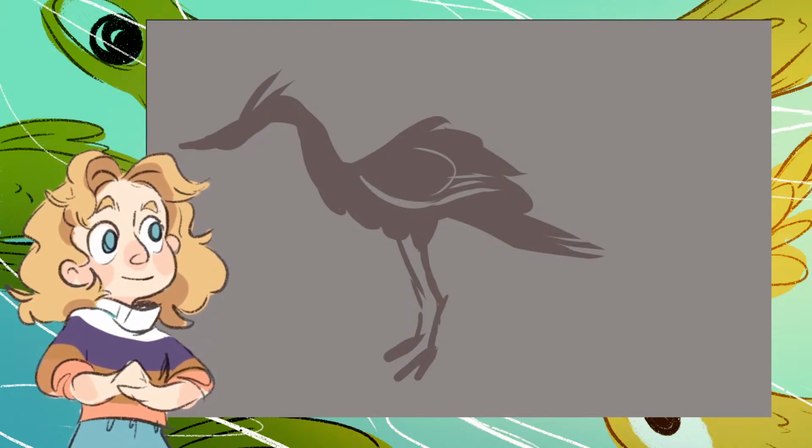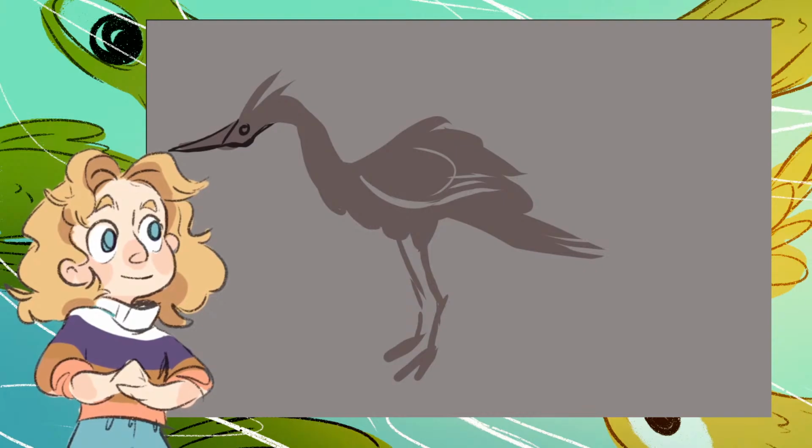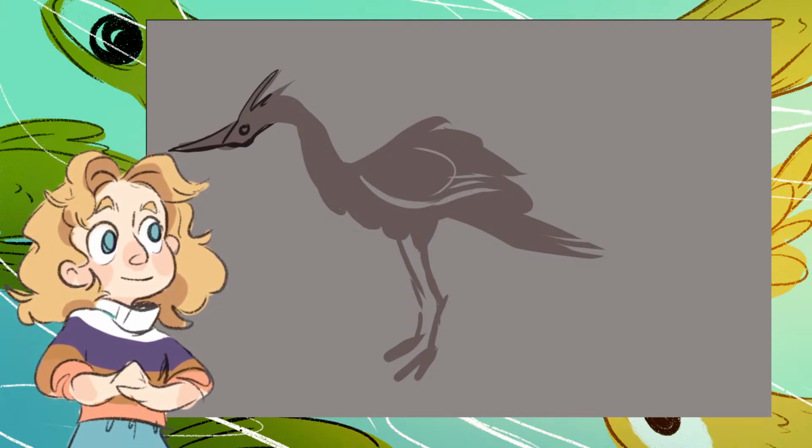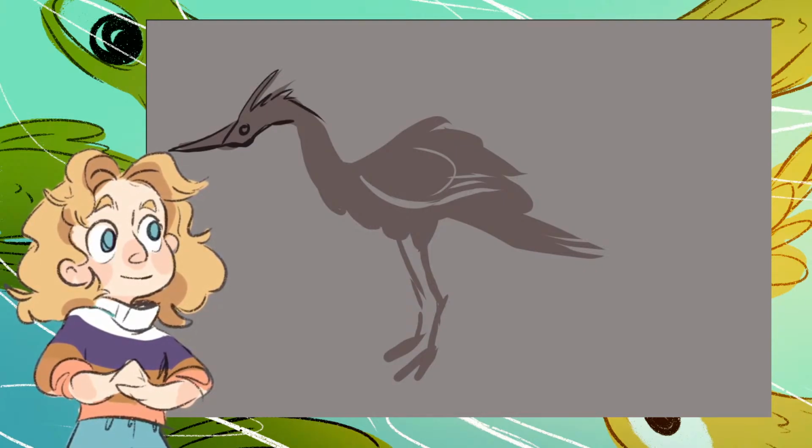Move the eye back a bit, so I can make the beak longer. And then we can go from there.